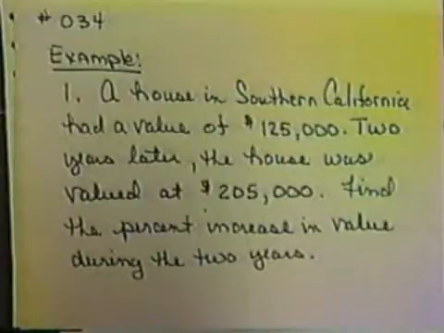The example we're going to look at is a house in Southern California had a value of $125,000. Two years later, the house was valued at $205,000. We want to find the percent of increase in value during the 2 years. That's a big increase. I'd like to have owned that house, right?